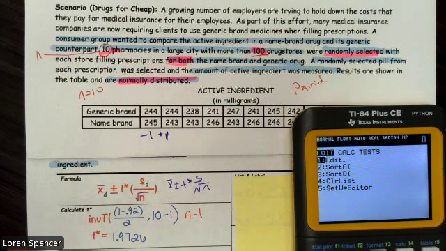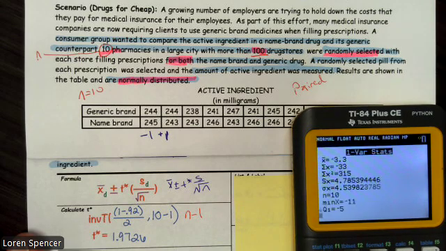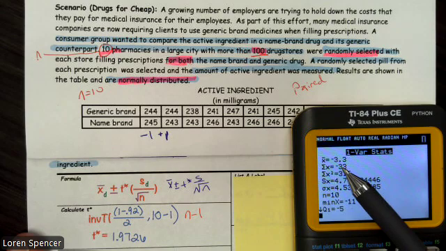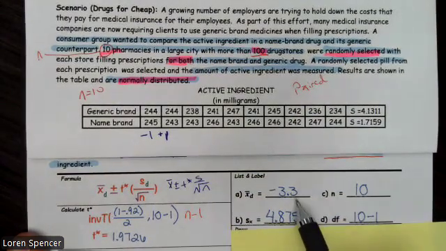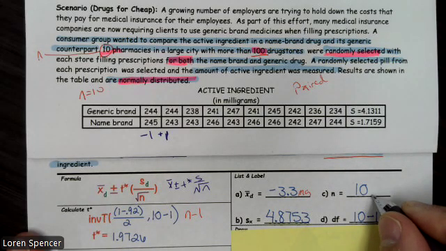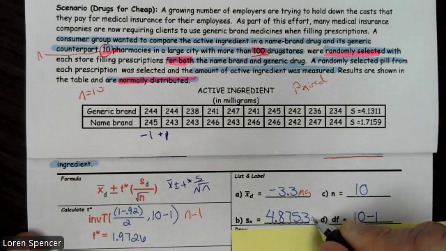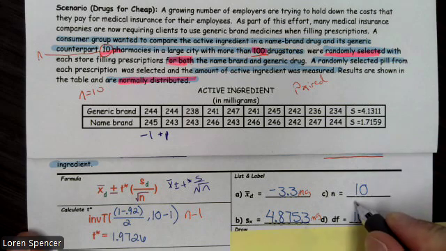Now I'm going to get my sample statistics. So I'm going to move over to calculate, stat calc, one var stat. The differences were not in L1, they're not in L2, they're in L3. And there they are. Negative 3.3 is my sample mean. There's my sample standard deviation, and I've recorded that information right here. Negative 3.3 milligrams. Sample size of 10 because I have 10 pairs. And this is also in milligrams. And then my degrees of freedom, as I mentioned earlier, are n minus 1.